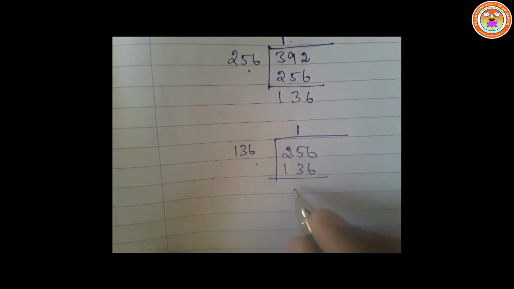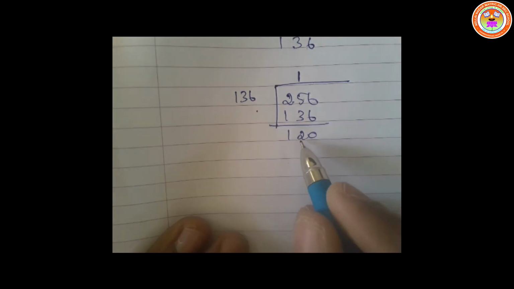Now the remainder is 120. So a similar thing we have to repeat. This is called the repeated division method. The remainder 120 you put outside, and 136 you put inside. So now divide it. 1 times 120 is 120, the remainder is 16.